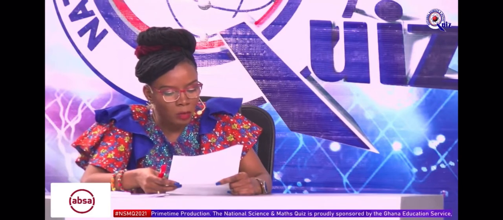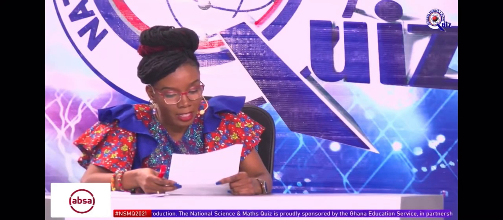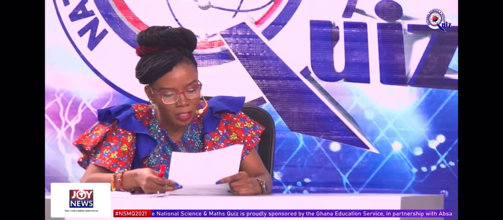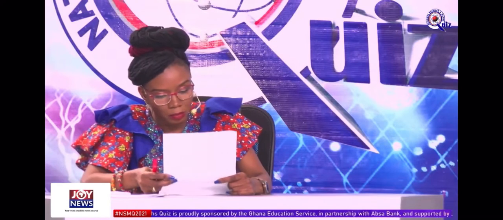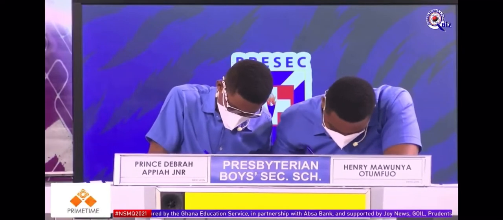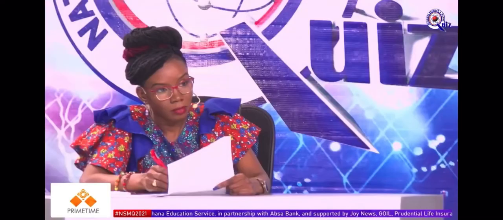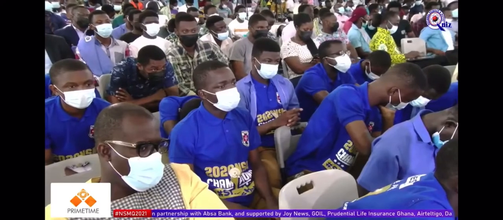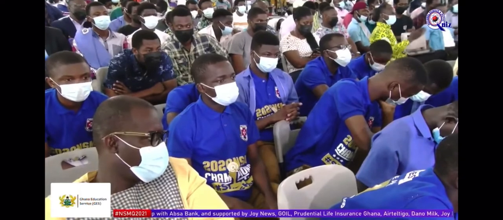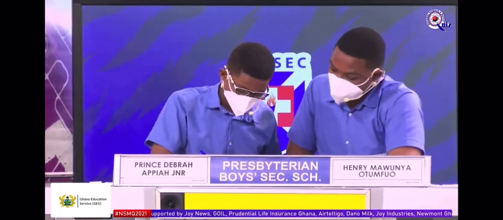If the energy required to break all the bonds in the combustion is 6,114 kilojoules, calculate the enthalpy change for the reaction. Deborah. Negative 1,278 kilojoules per mole. Yes.